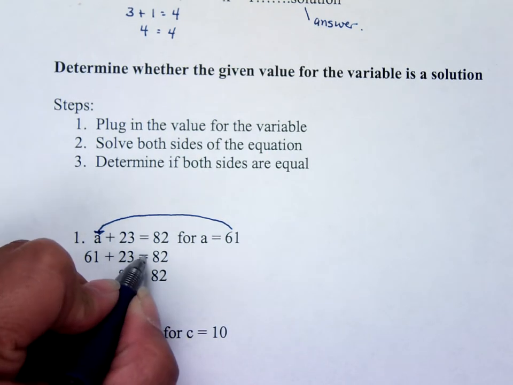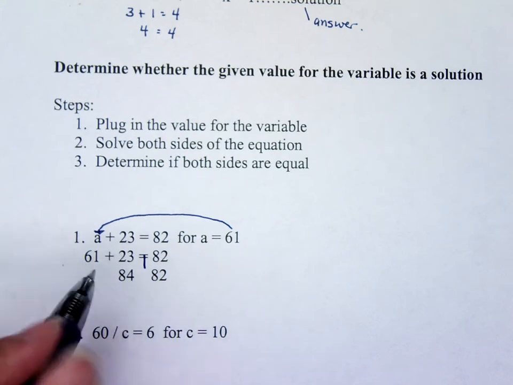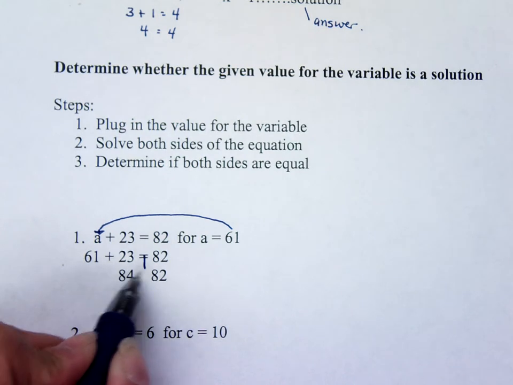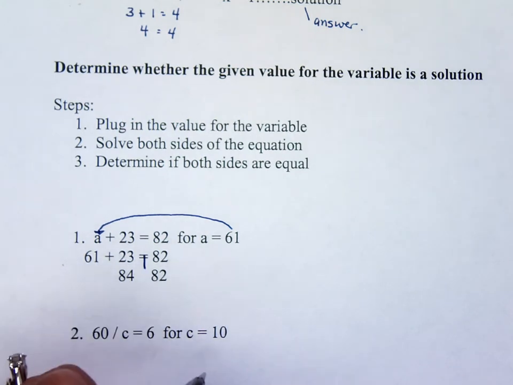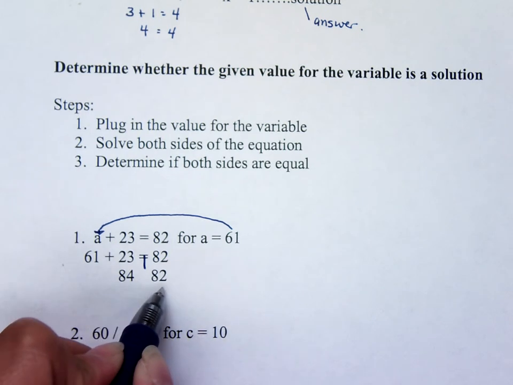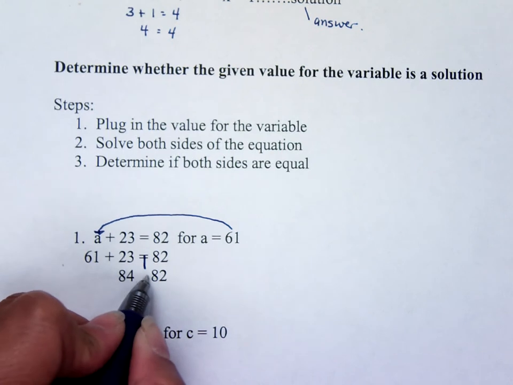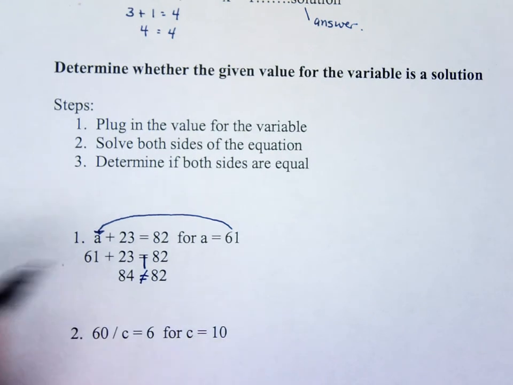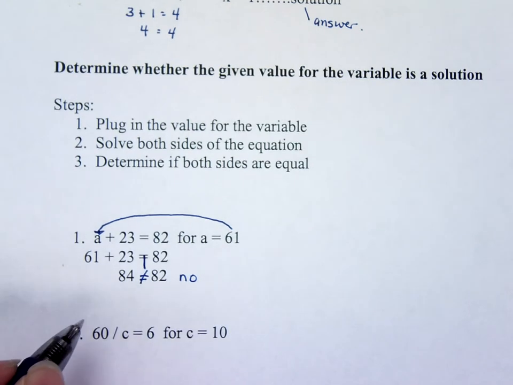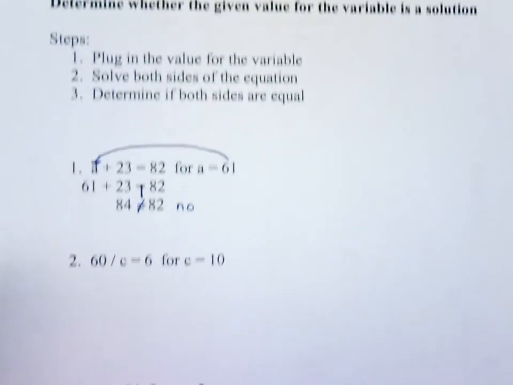I usually make a line on the equal sign so that on the left side of the equal sign, this is what you're going to solve. 61 plus 23 is equal to 84. There's nothing to do on the right-hand side, so you bring down the 82. Now you compare the two numbers. Is 84 equal to 82? It does not, so you make an equal sign with a line across it, and you write no, it is not a solution.